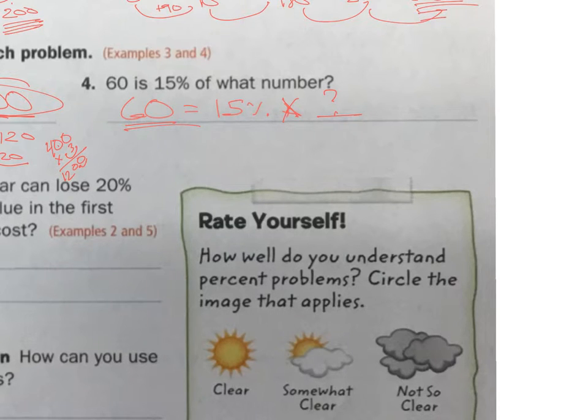And the way I figured it out, I can set up a proportion. 60 is equal to 15 over 100. This is what I don't know. So 15 times 4, 100 times 4. And 100 times 4 is 400. So my answer is 400. 60 is 15% of 400. Okay.